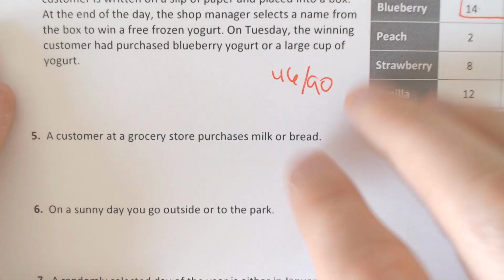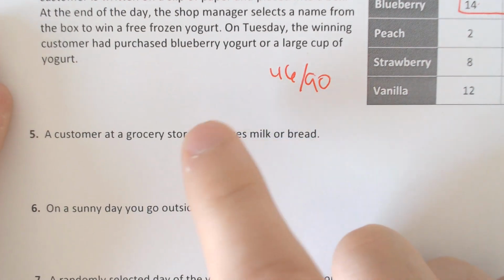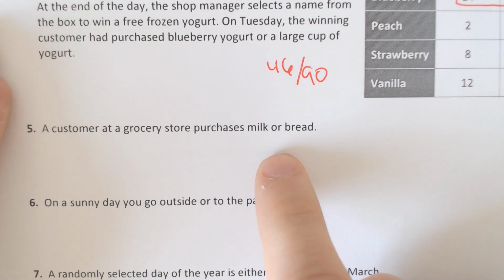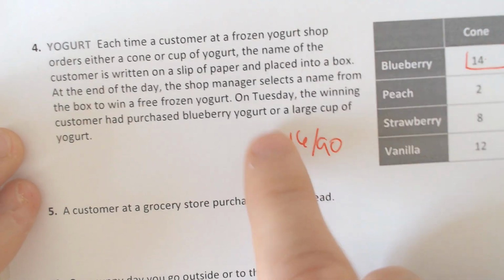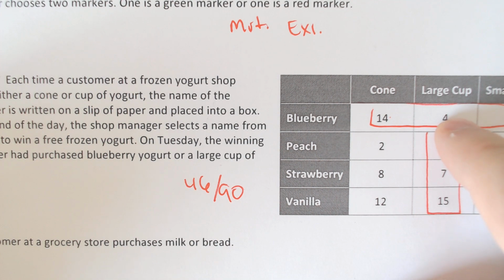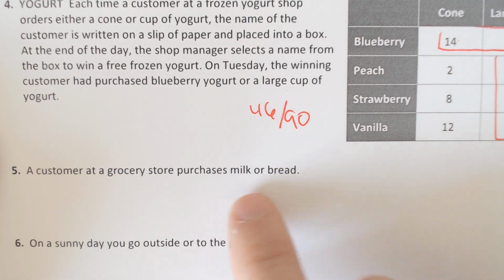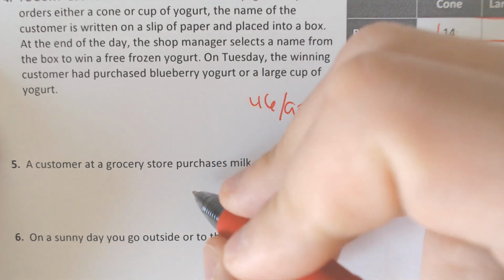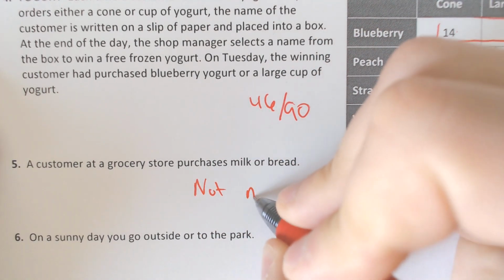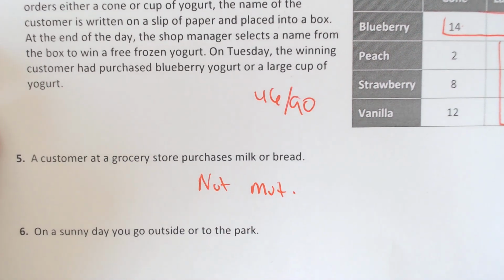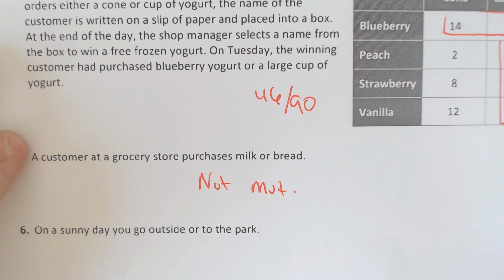We're still just going to figure out, is this going to be mutually exclusive or not mutually exclusive? This one right here with the yogurt was not, because you could have a large cup and blueberry at the same time. Is it possible to purchase milk and bread at the same time? And the answer is yeah, that is not mutually exclusive. You're going to find out that most things are not mutually exclusive.